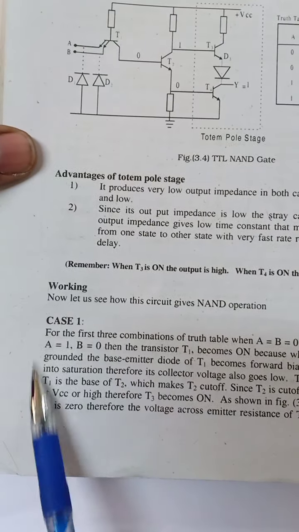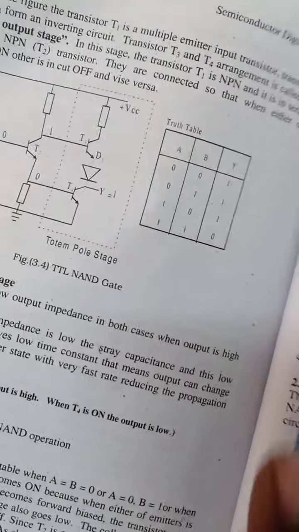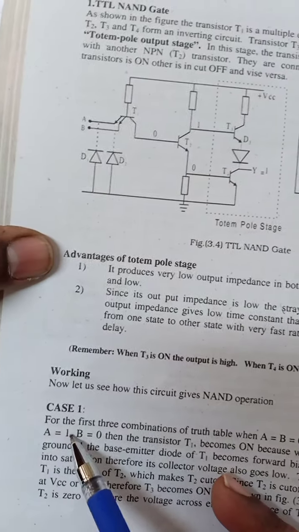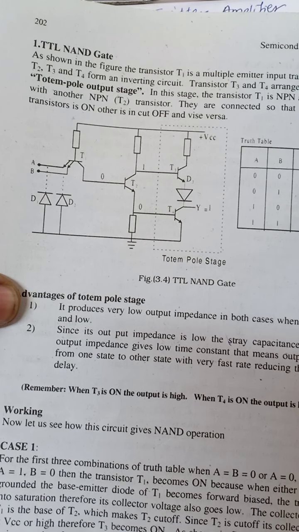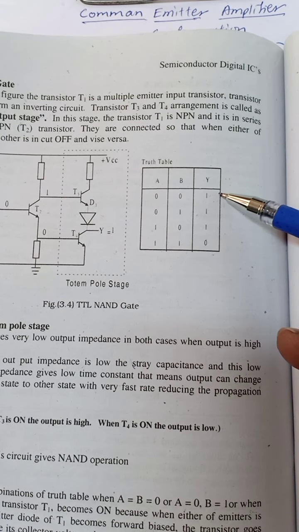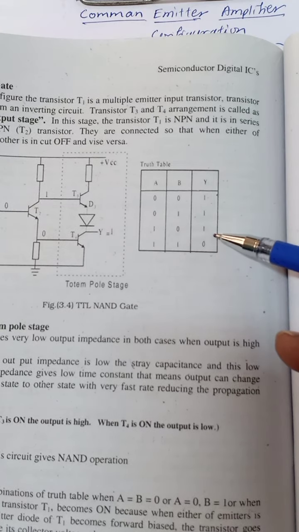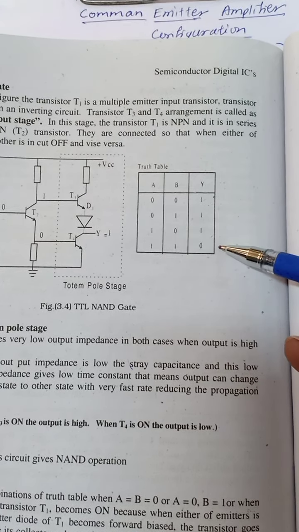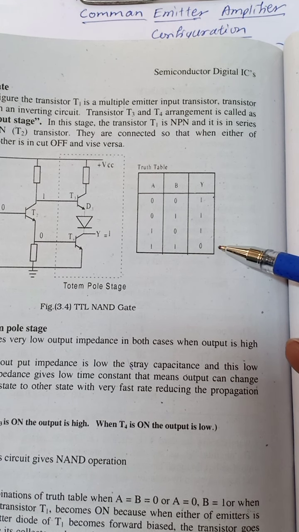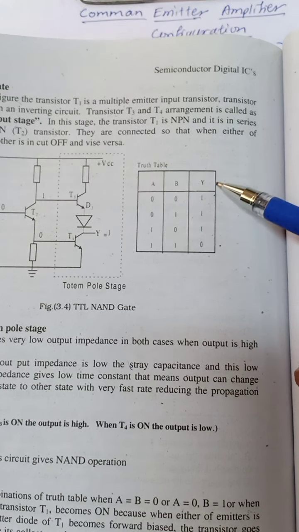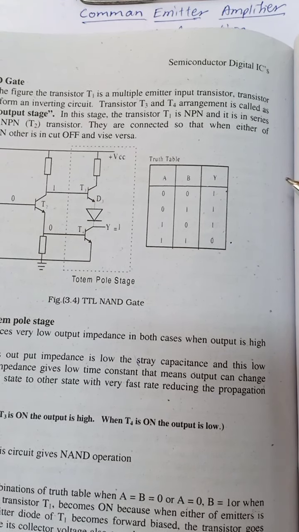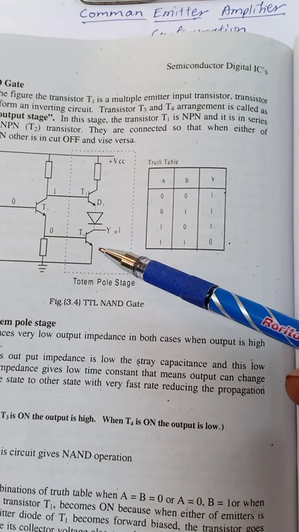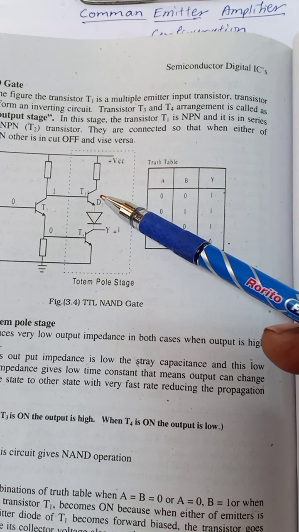Last time we also discussed case 1 and case 2. In case 1 you have to consider these 3 states, and we consider this as case 2, because all these are having one output. One output means this remains in off state, this is in on state.